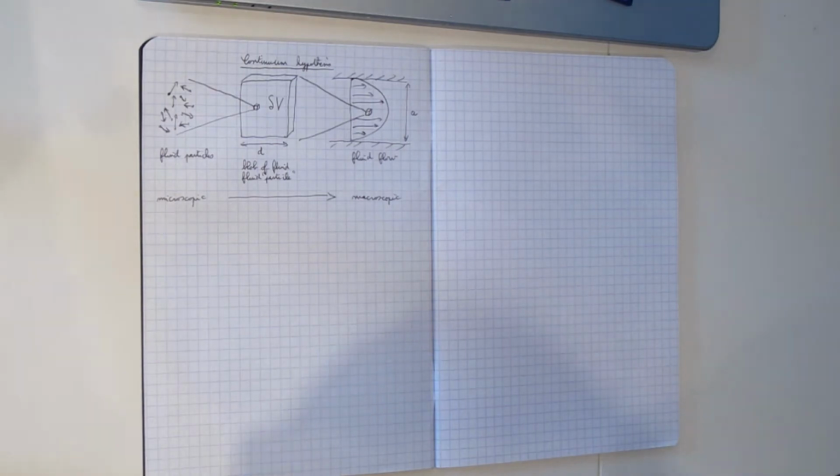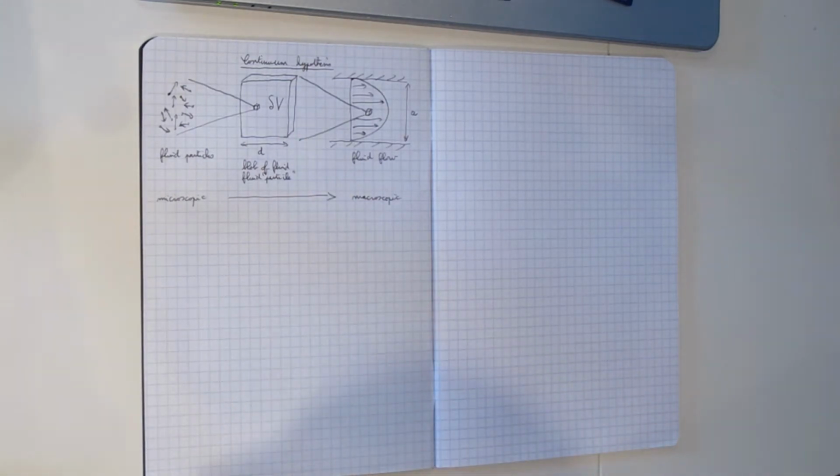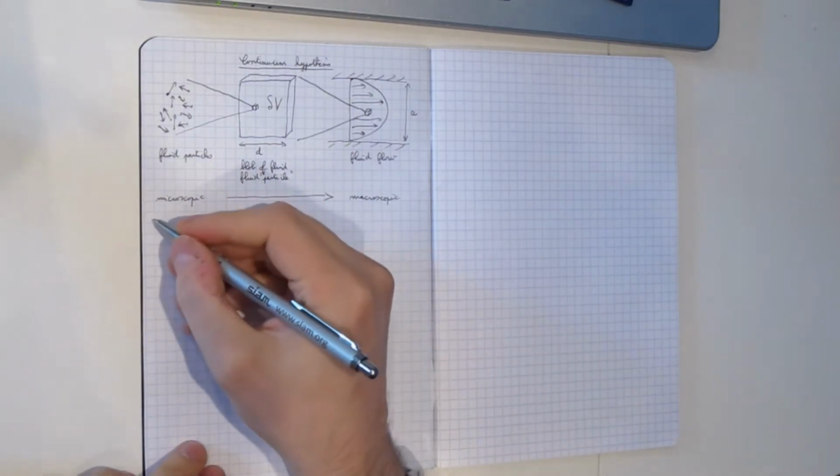So the key point here is that instead of working with the fluid particles like we would be doing in the context of a microscopic calculation, what we're going to be doing here is working with these blobs of fluid, but we need to be careful before defining it. So there are two rules.